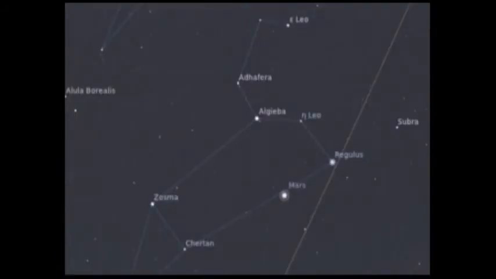Now we're going to go to the southern sky and look for the red planet Mars. Mars is located in the constellation of Leo the Lion. Look for the familiar backwards question mark, which marks the head and the mane, and the punctuation point on the backwards question mark is Regulus, known as the heart of the lion.